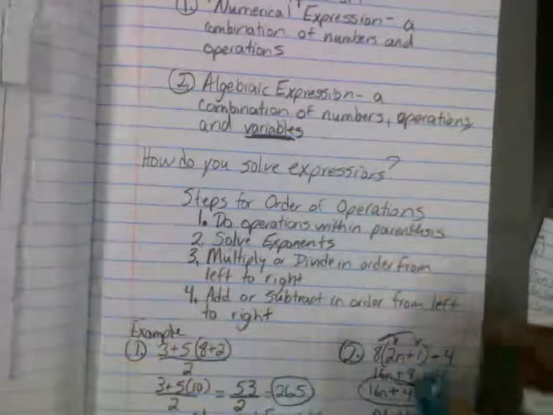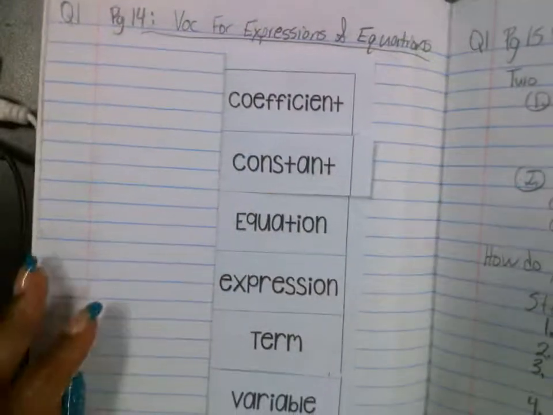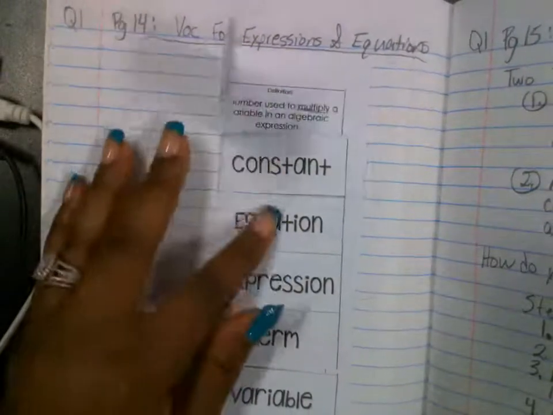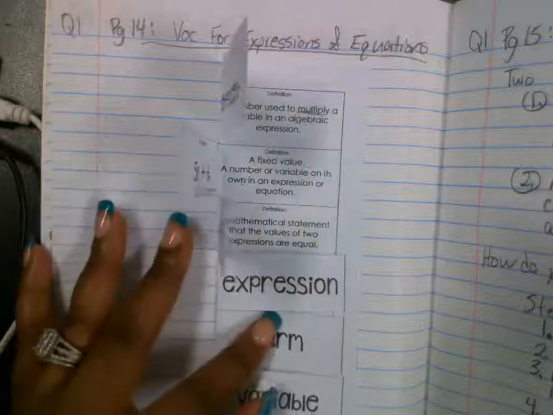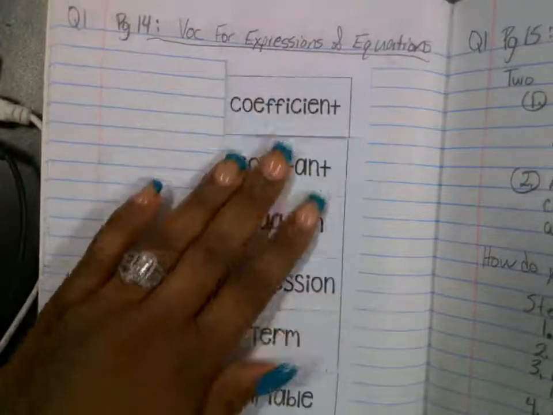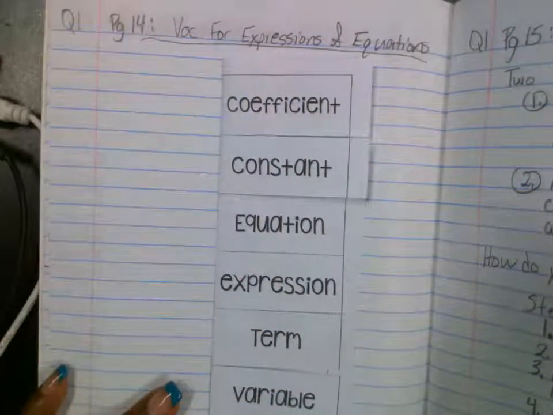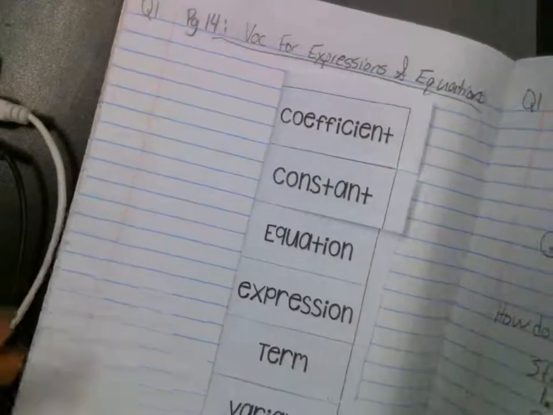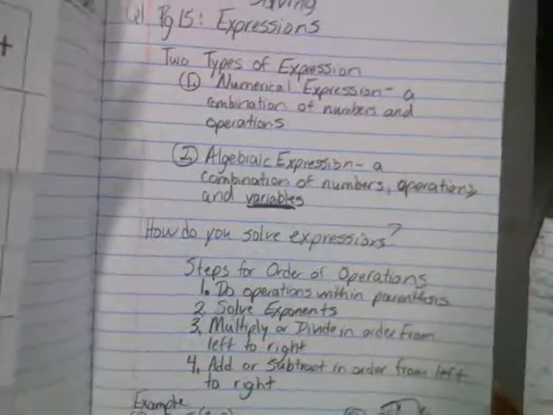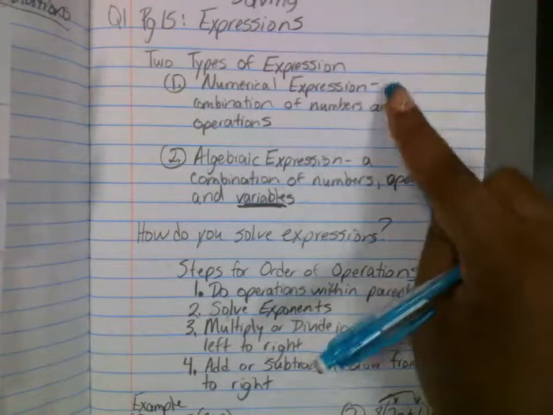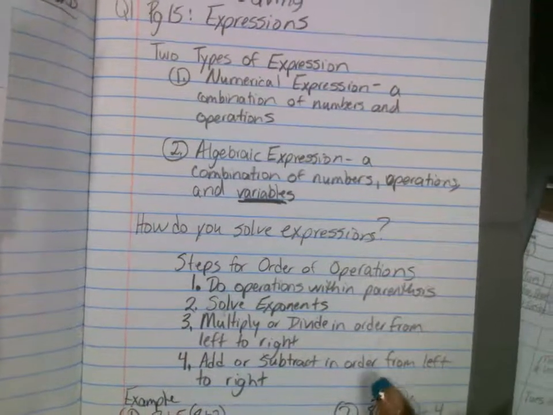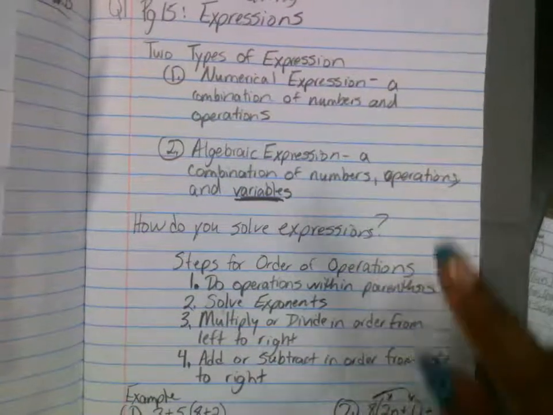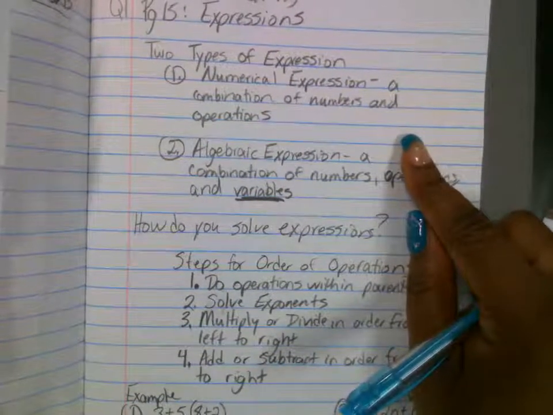Then page 14, you should have gotten this, and I went through these different definitions with you. Does everybody have that? You need to make sure you finish that. Page 15, we did notes on expressions. Are there any questions about the notes that we took on expressions yesterday?